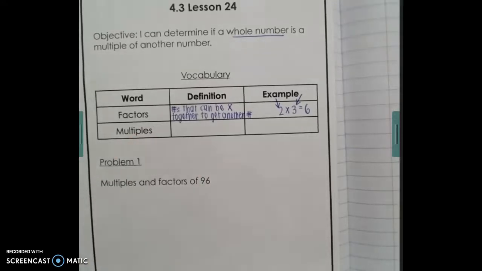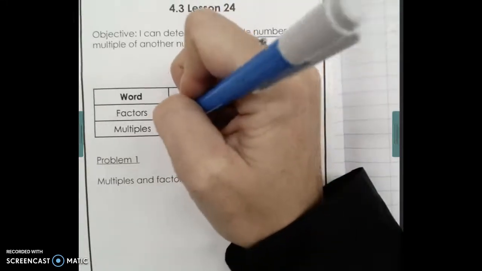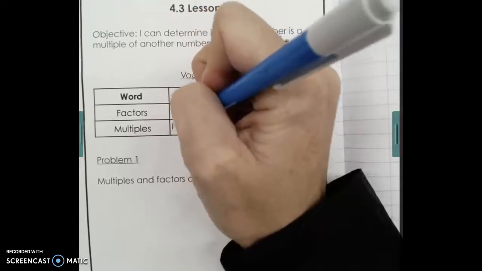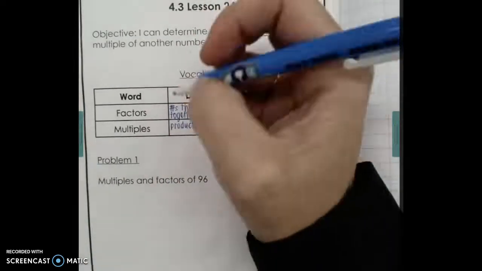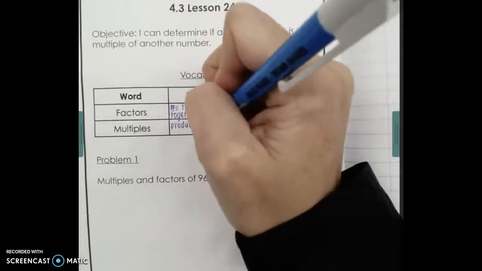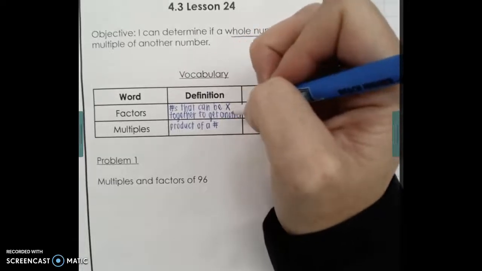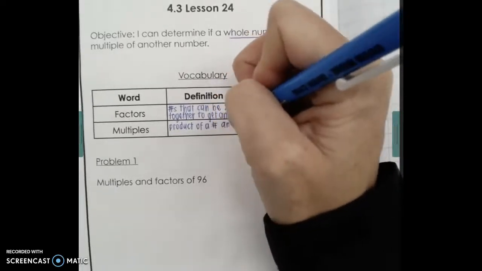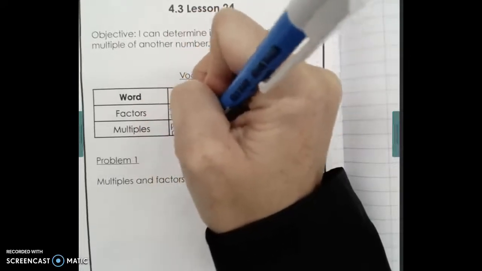Multiples is going to be the opposite. So multiples is product, which is your answer to a multiplication problem. So product of a given number and any other whole number.